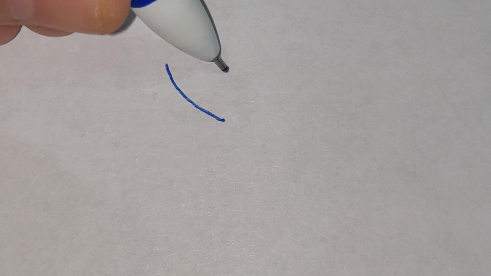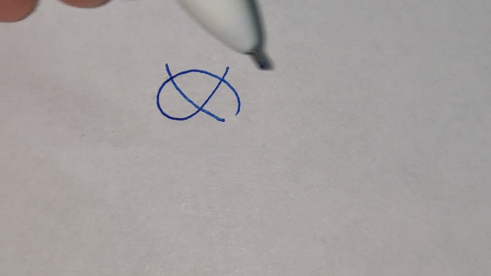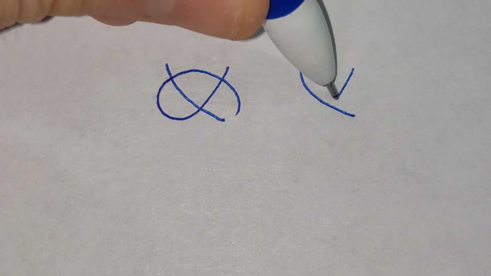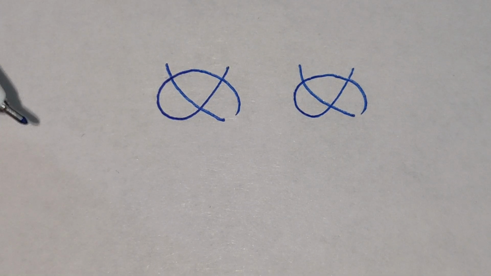Next is me, and this one is made out of 2 strokes. You start with a curved diagonal stroke from the top left to the bottom right. Then you draw a looping curve that wraps around and closes. Let's do it again. 1, 2. Me.